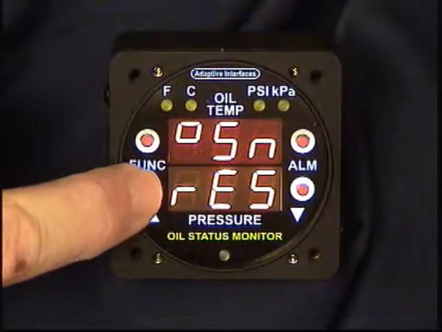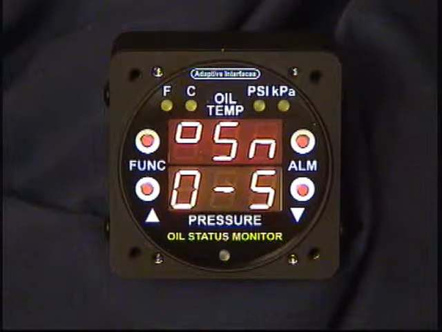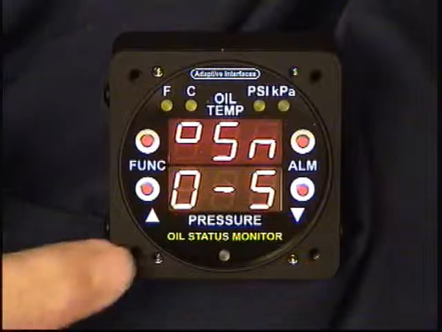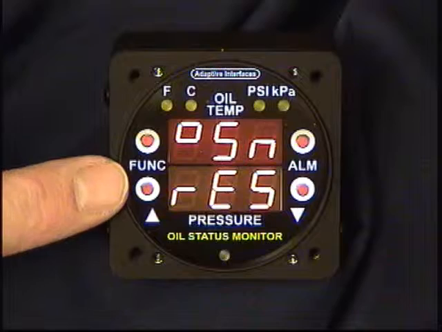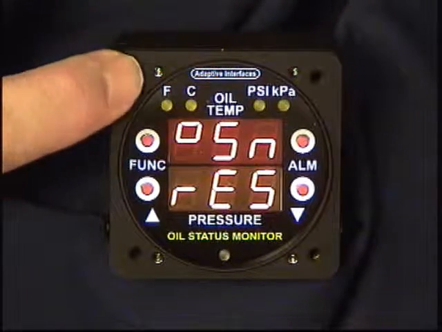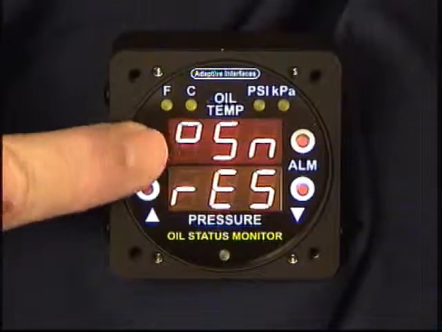Other sensors available are an electronic sensor that would output 0 to 5 volts depending on the temperature, and also an LM335, which is a special type of solid-state temperature sensor that can also be used with the instrument. We'll leave it set at a resistance type sender right now.